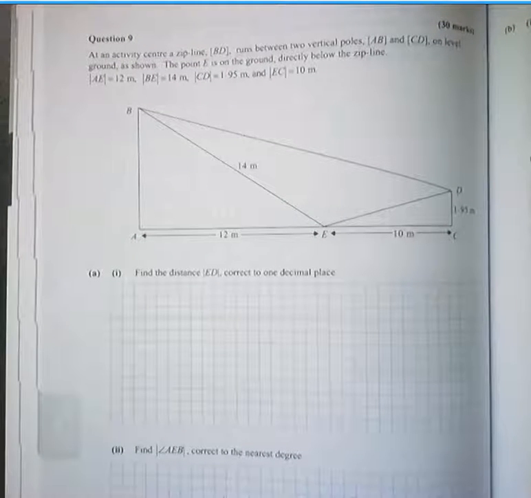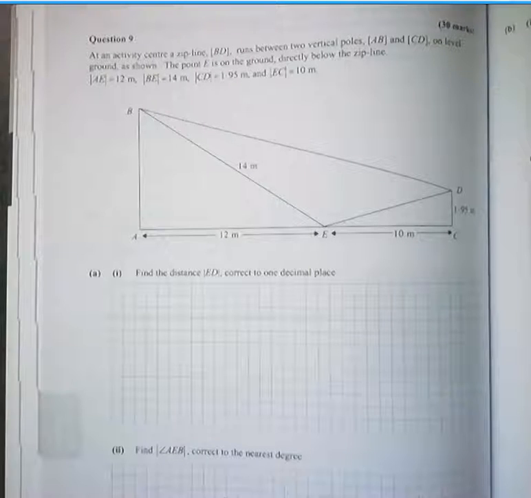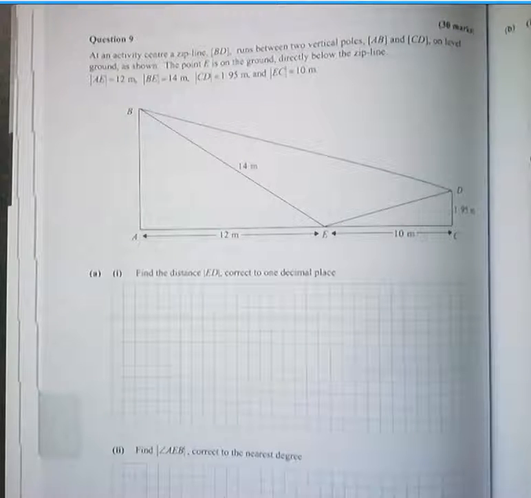Question 9, 2014, paper 2, trigonometry. It says, at an activity centre, a zip line BD runs between two vertical poles, AB and CD, on level ground as shown. The point E on the ground is directly below the zip line. AE is 12 metres, BE is 14, CD is 1.95 and EC is 10.